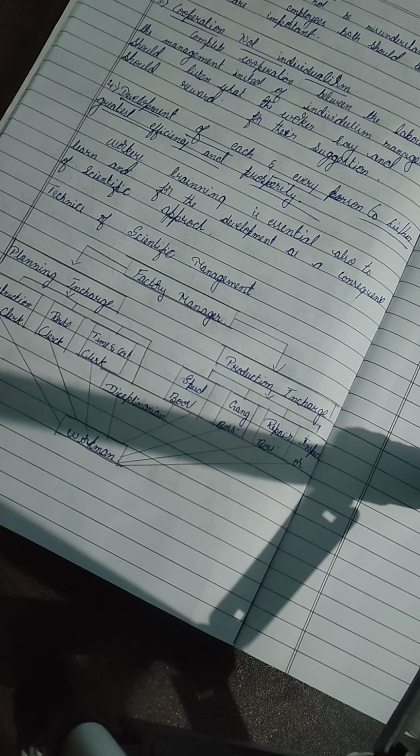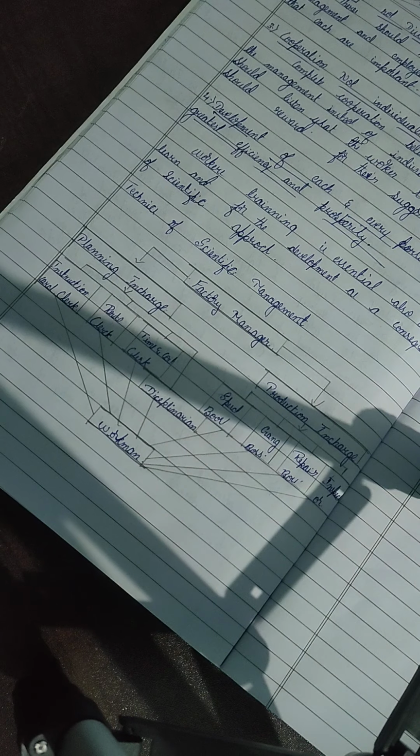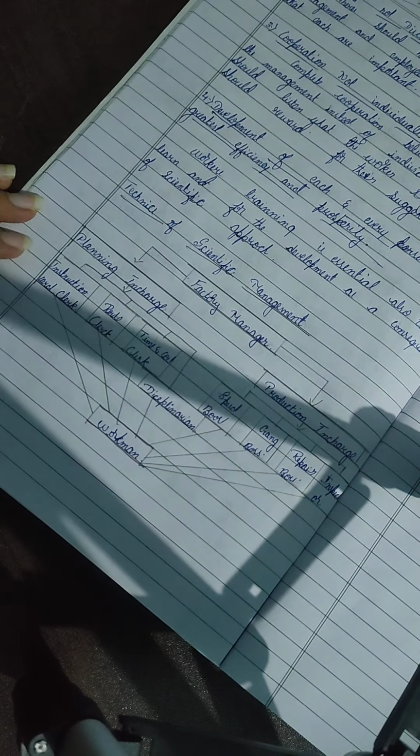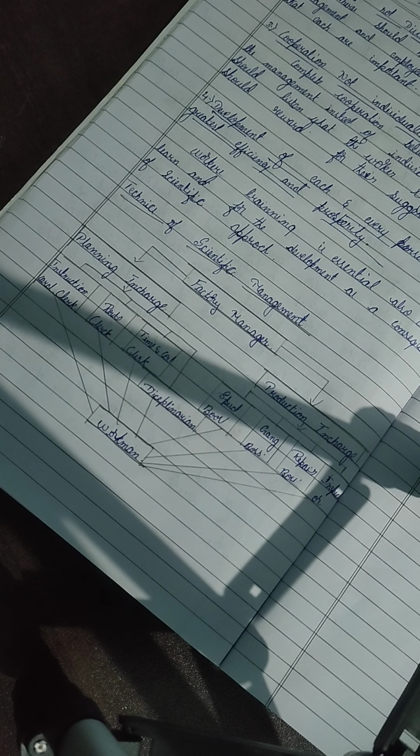Hello everyone. In today's session, we are going to learn about the techniques of scientific management. We already came to know what scientific management is. There are four main concepts given, from which the theory has been developed. The first one was: science, not rule of thumb.